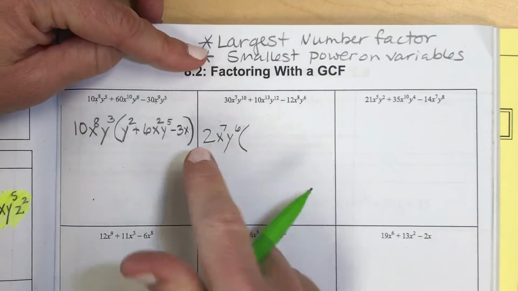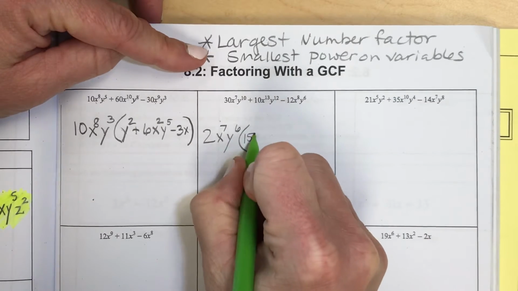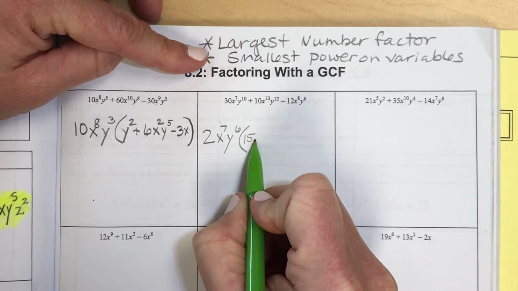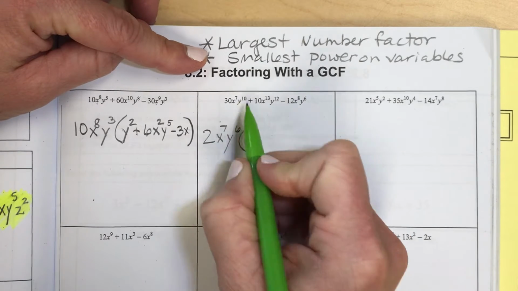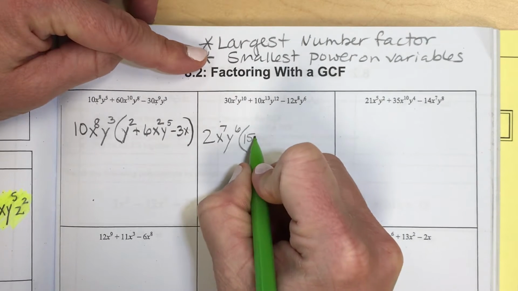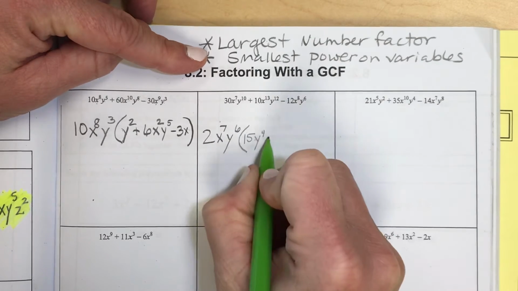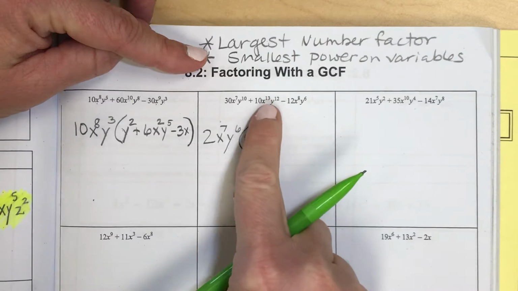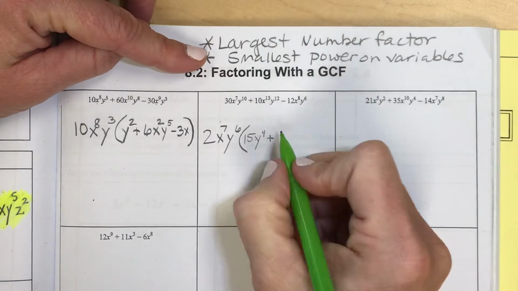30 divided by 2 is 15. X to the 7th, if I take them all out, there's no x's left here that remain. Y to the 10th, if I take 6 of them out for the GCF, I'm left with y to the 4th. That's the end of my first term, so I'm going to put a plus sign to link my second term here. 10 divided by 2 is 5.